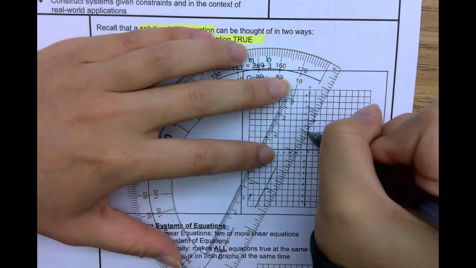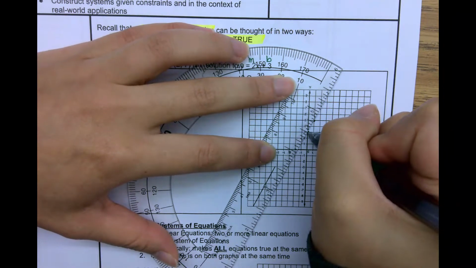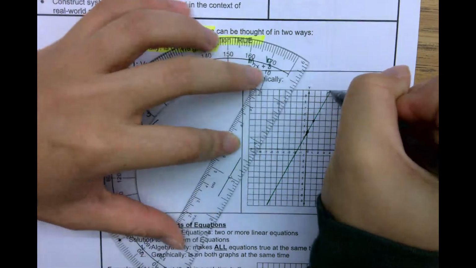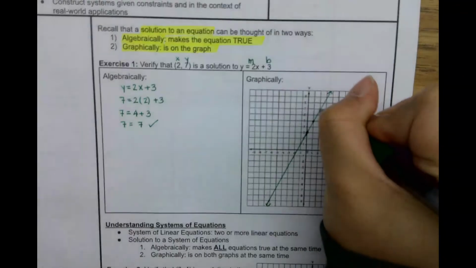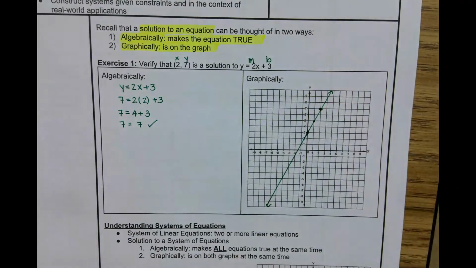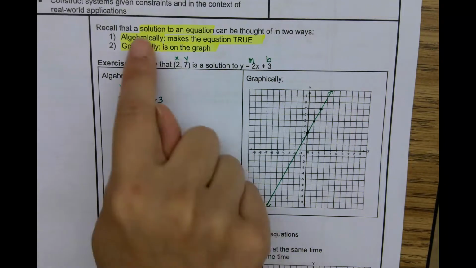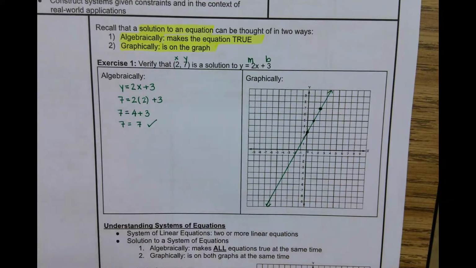I'm going to make sure that it is accurate, that it has a slope of 2 throughout. Verifying that (2, 7) is a solution, if I look, (2, 7) is right here. It is on my line. So now I've verified that (2, 7) algebraically makes my equation true, which means it's a solution, and graphically it is on the graph, which also makes it a solution.